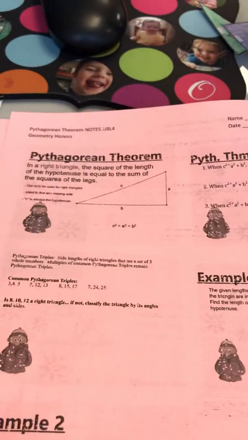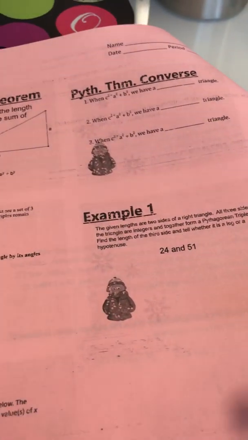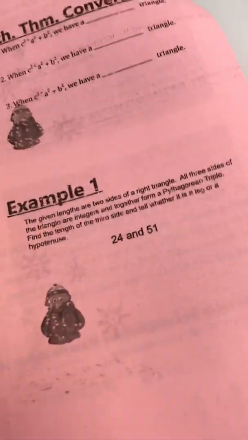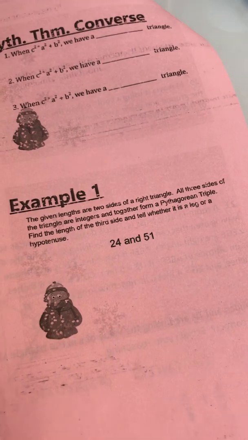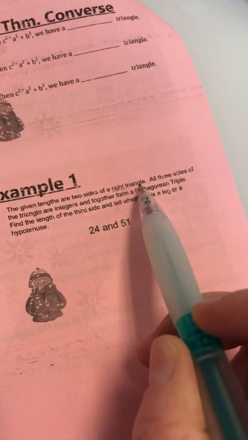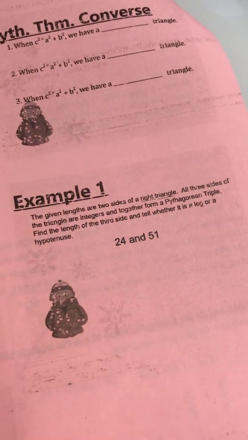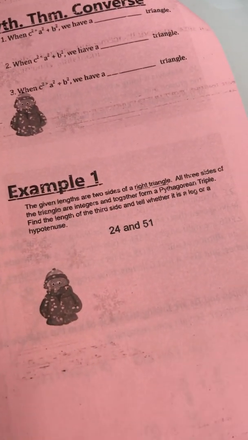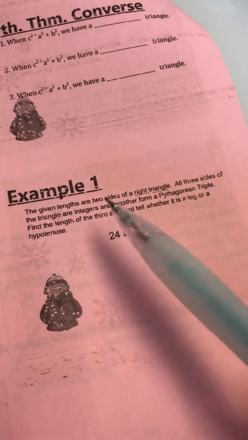Okay, finishing up the Pythagorean theorem notes, examples 1 and 2 on page 10 of your notes. We're going to take a look at example 1 first. It says the given lengths are two sides of a right triangle. So if it's a right triangle, then we know that the Pythagorean theorem applies, so a squared plus b squared equals c squared. All three sides of the triangle are integers.